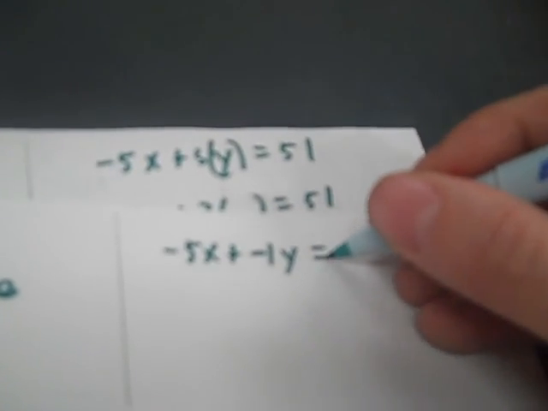Okay, last two I'm going to go over. Okay, that had a base, okay? So I want to solve like I have a base. Circle the variable that is by itself and circle the other side of the equation. So there's the variable, there's the other side. Write the other equation in the square beside it. So negative 5x plus negative 1y equals negative 3.